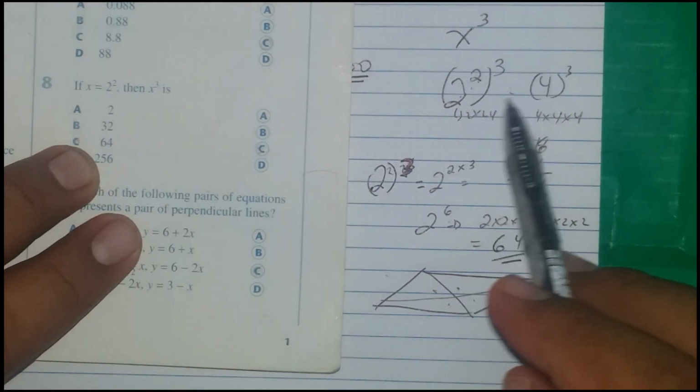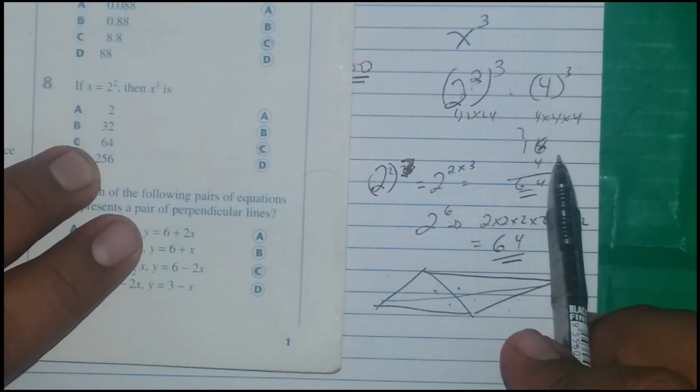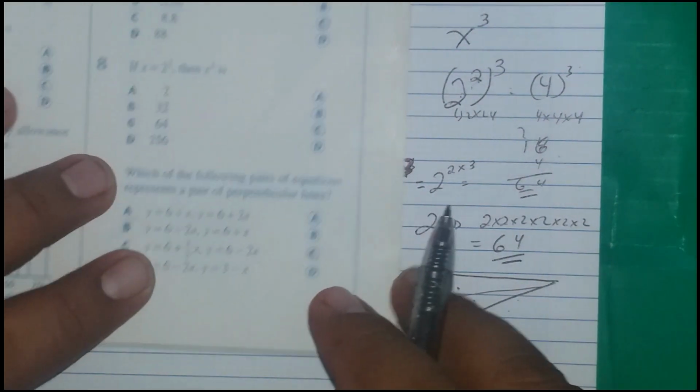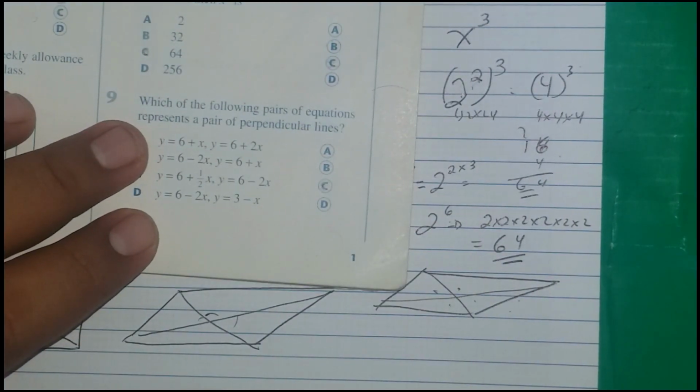So you can go 2 ways: change the 2 squared to 4 and then raise it to the power of 3, and you get 64. The same thing happens with the other one. The next one says, which of the following pairs of equations represent a pair of perpendicular lines?